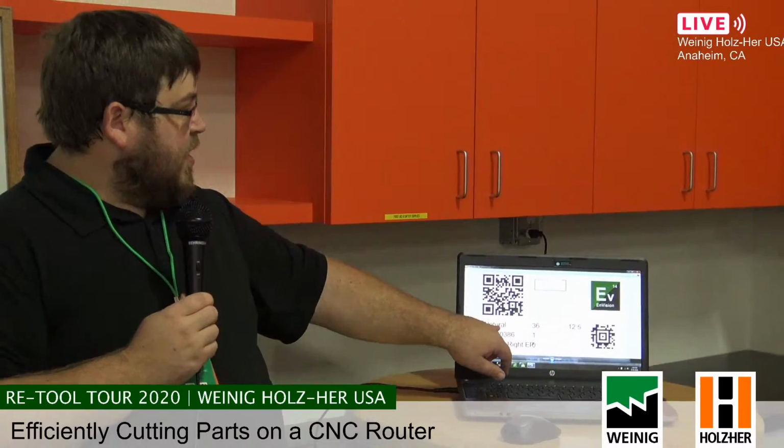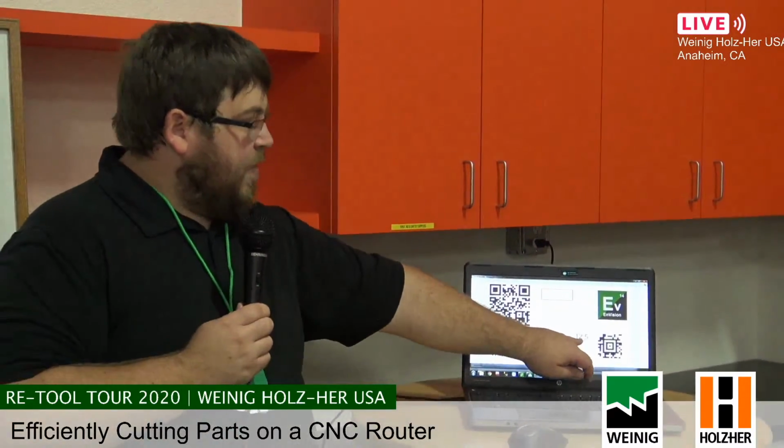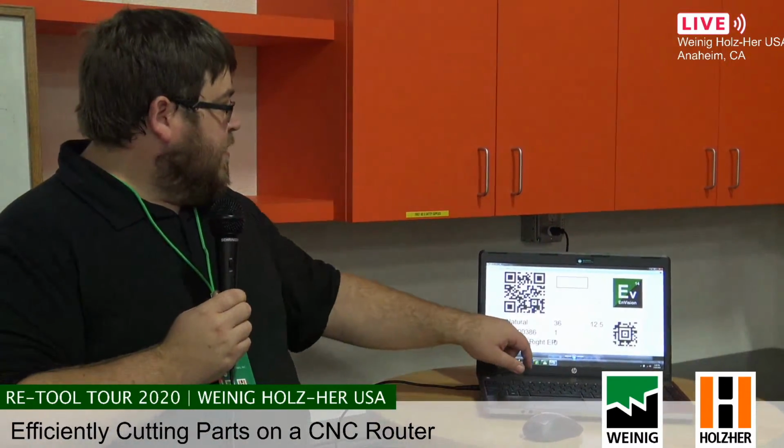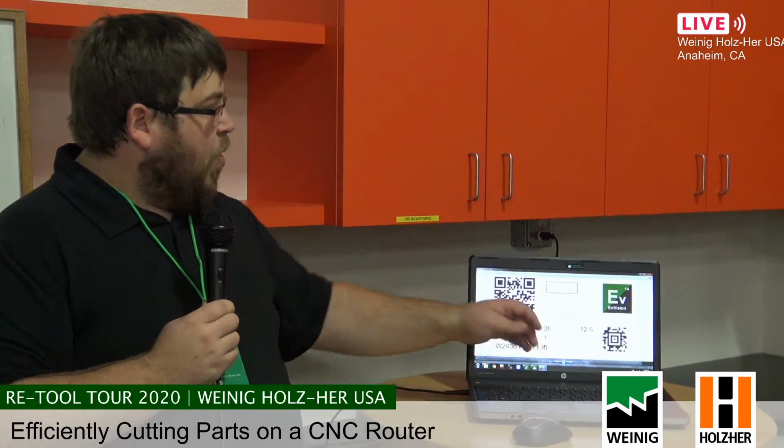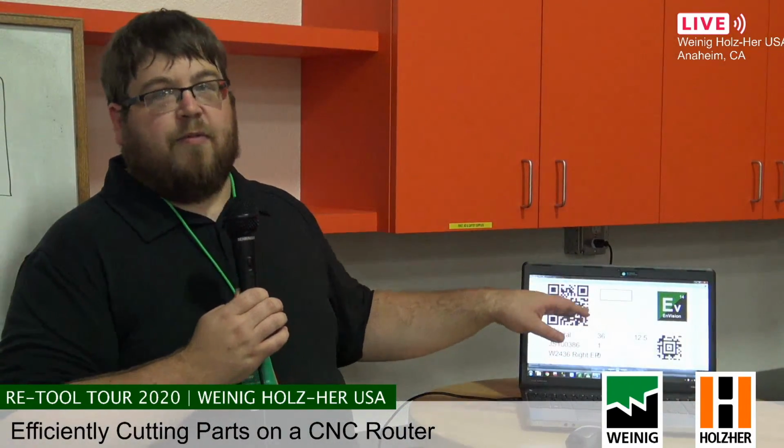Like, this is going to be a natural 36-inch long by 12.5-inch piece. That's the name of the program. There's the reference to what it actually is, the quantity. So the user fully defines the label. They can fully customize it to whatever they want. You can pass through whatever kind of information you want. Ultimately, you're in control of your whole process.